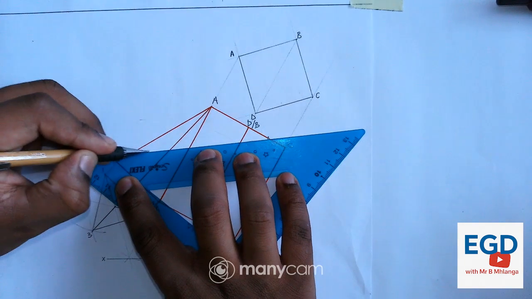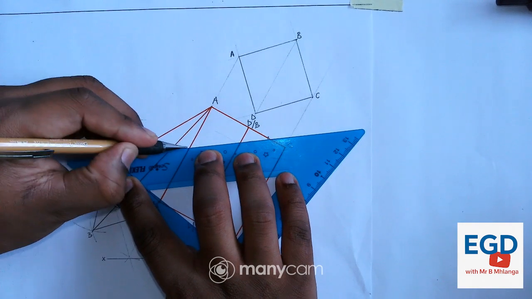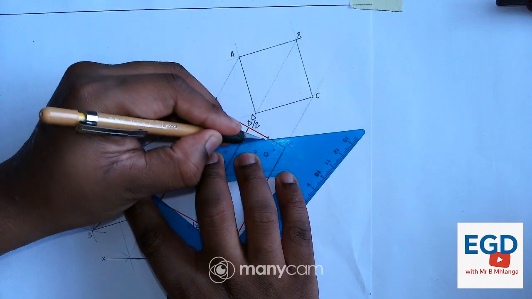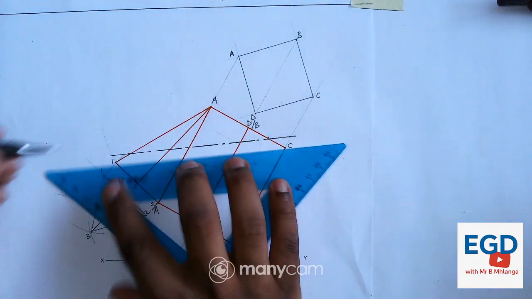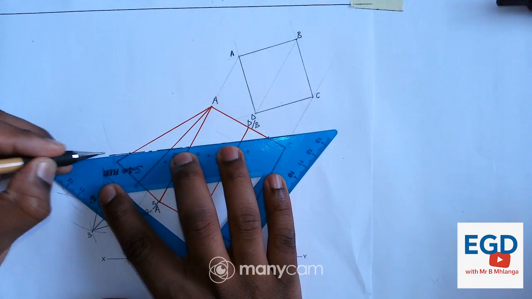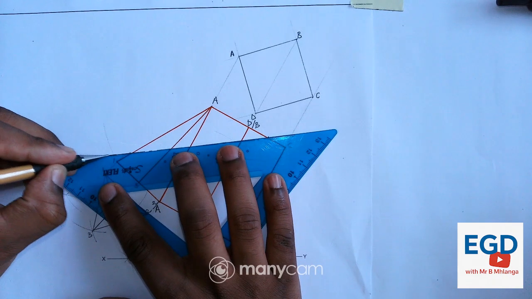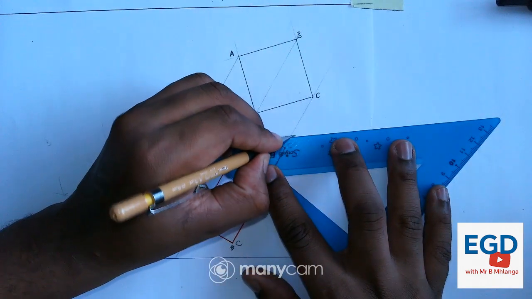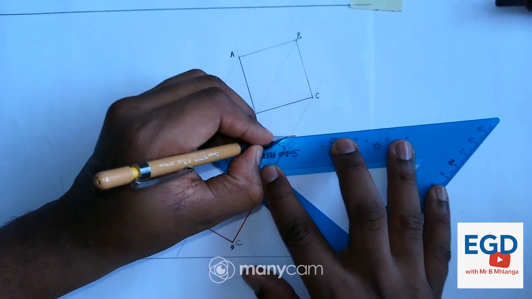So cutting plane, so I can just make it thicker, both ends.